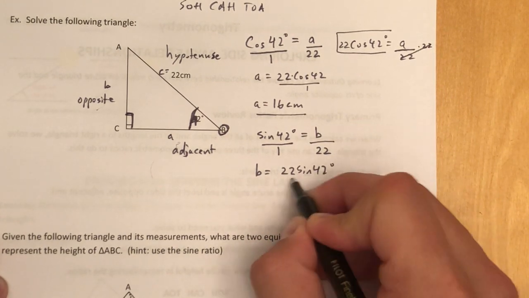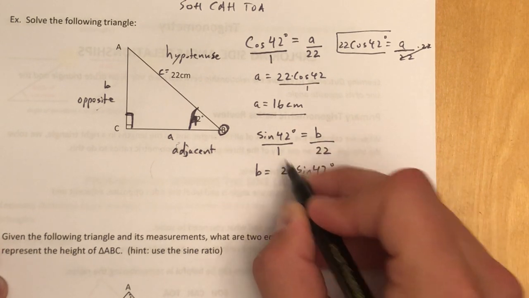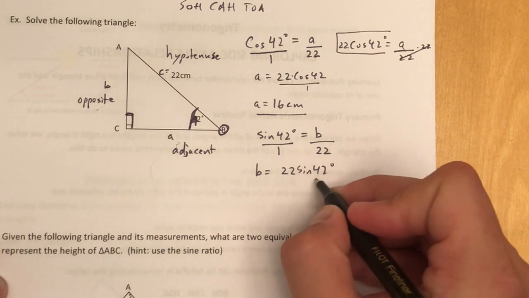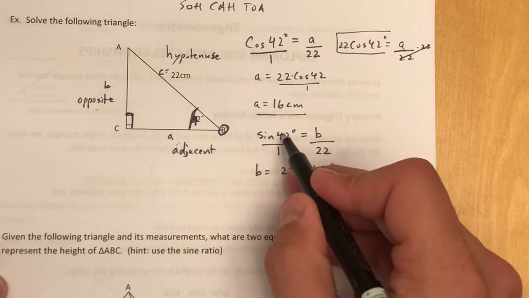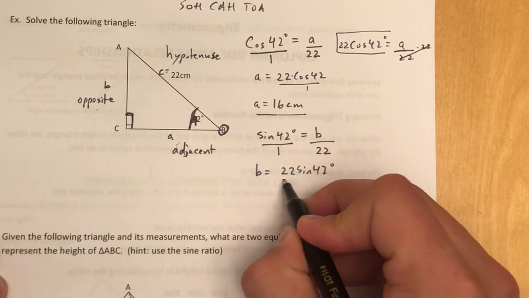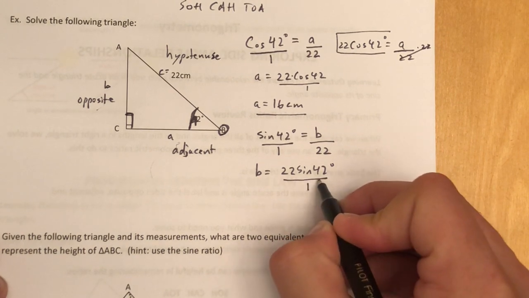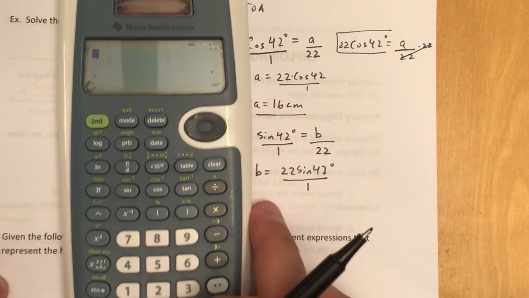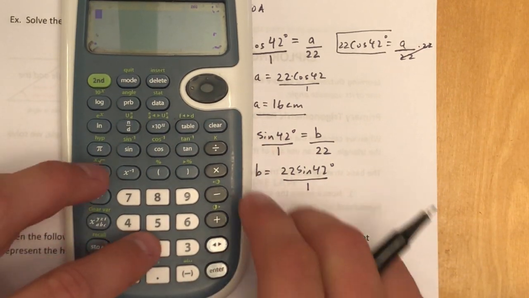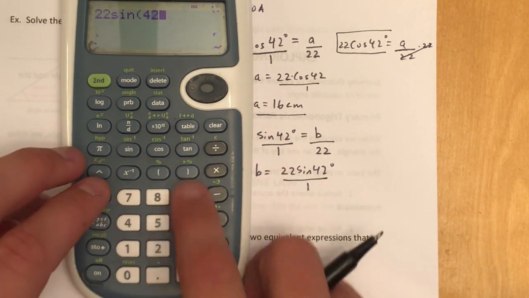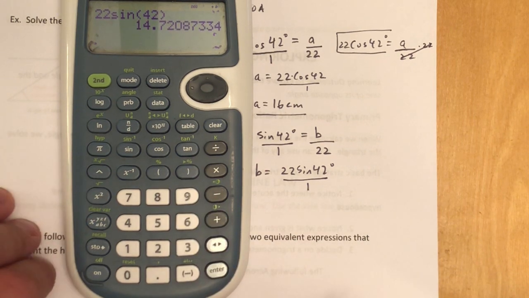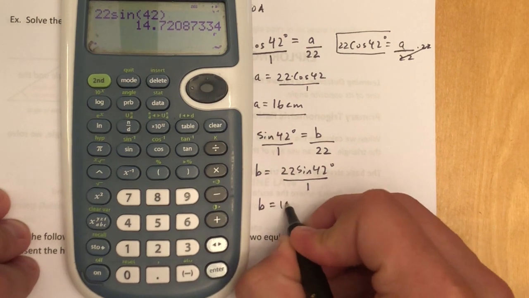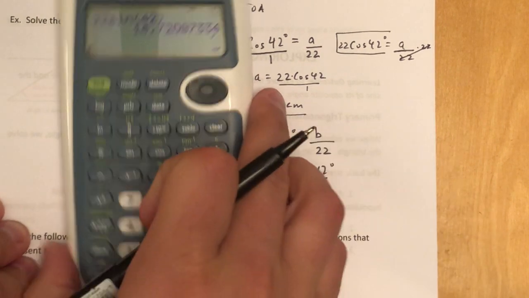This time, I'm not going to show dividing by 1. Cross multiply, divide by 1. If there's a 1 on the bottom here, I'm not going to write in divide by 1. So you should know: cross multiply, then divide. If I go 22 sine 42, divide by 1, you get the same number here. So if we round this to the nearest whole number, we're going to get 15 centimeters.